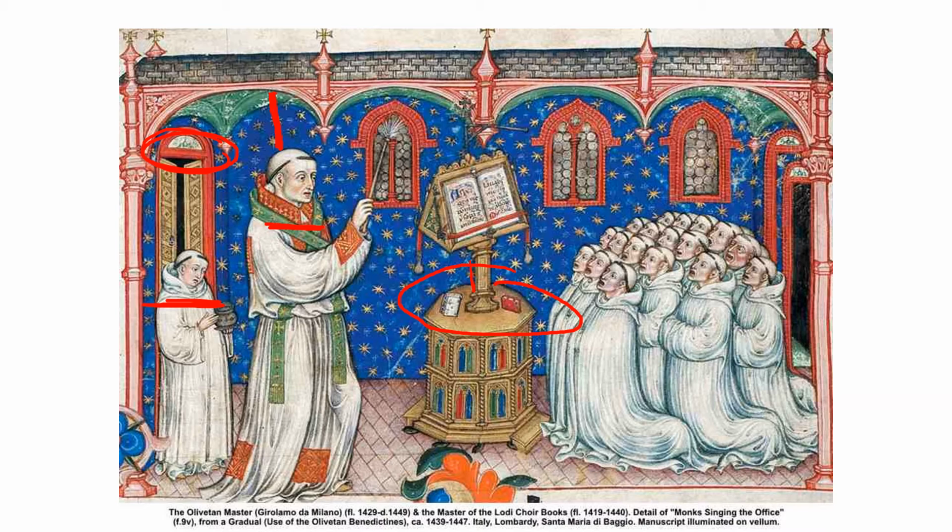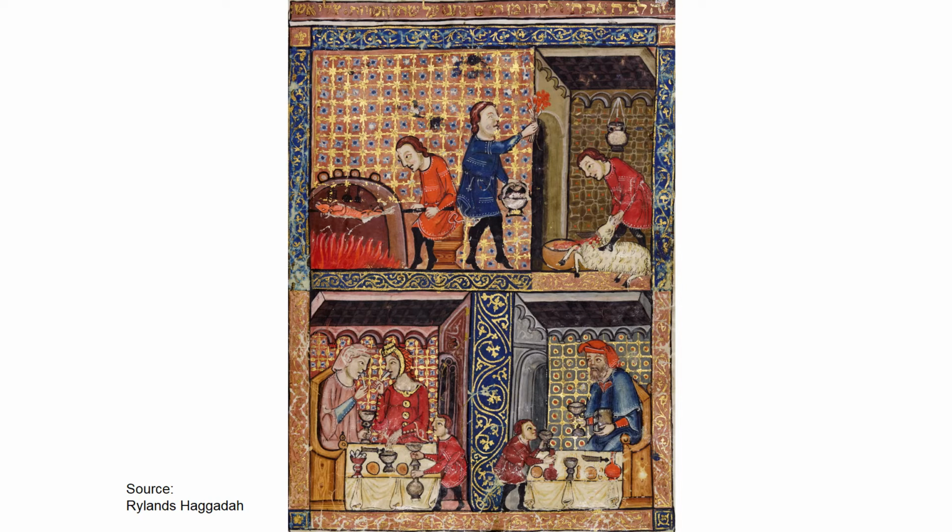So the lack of perspective technique detracts from the realism of the drawing. Let's look at another medieval or pre-Renaissance technique. This is an illuminated manuscript, which basically means it's from a book, and that was meticulously painted.